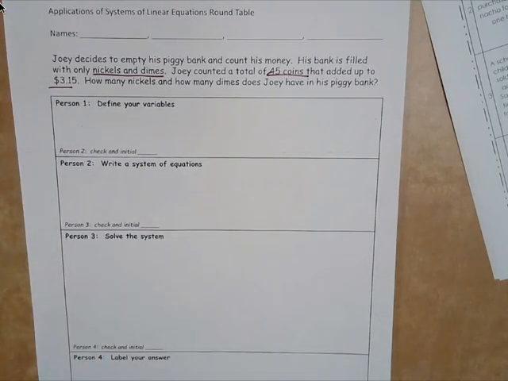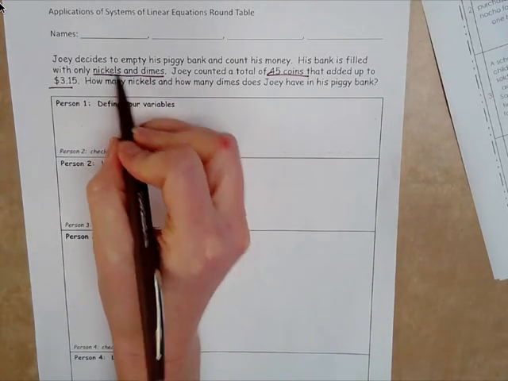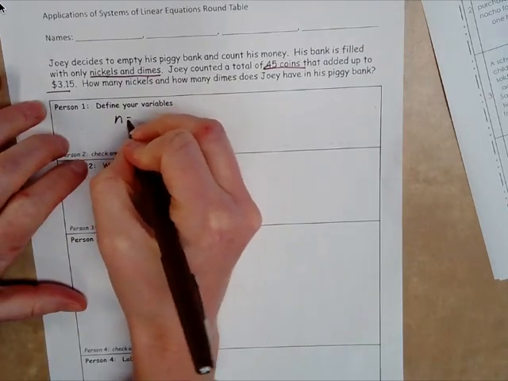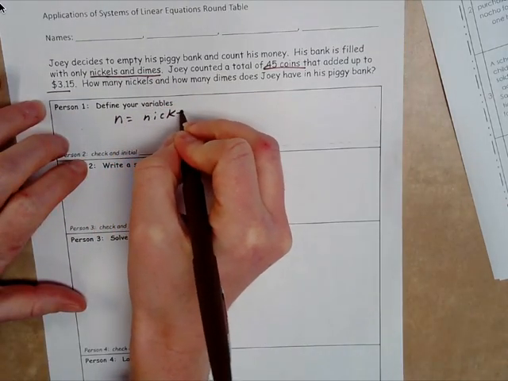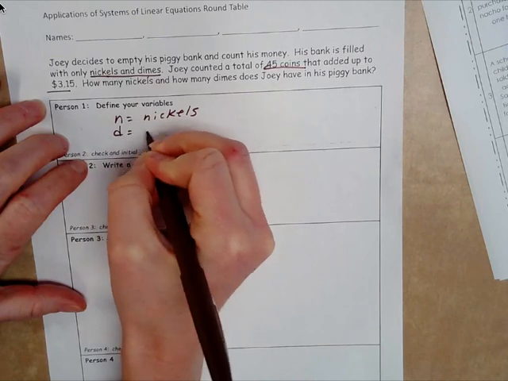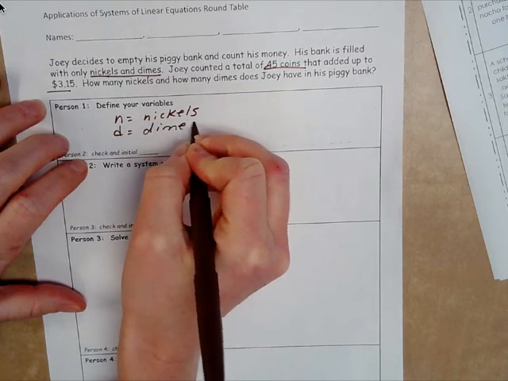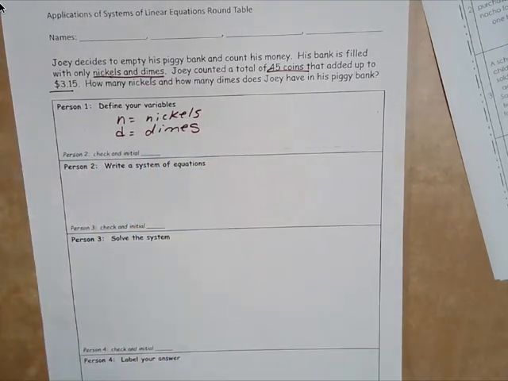First thing you need to do is define your variables. So it's what is being asked. So the two things it's being asked for is nickels and dimes. So N will be nickels. D is for dimes. Then we need to write 2 equations that go along with that.